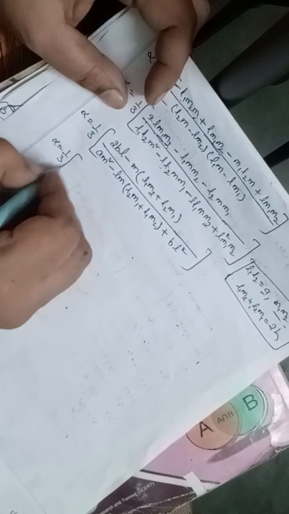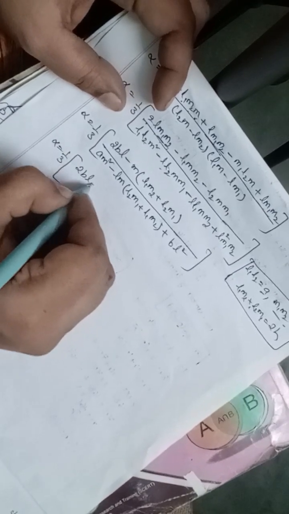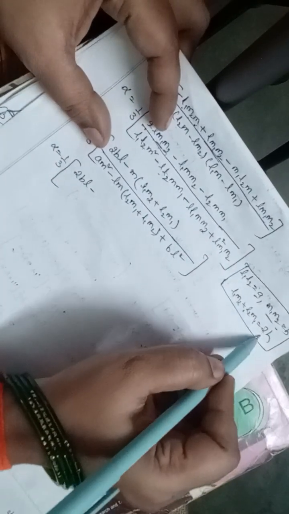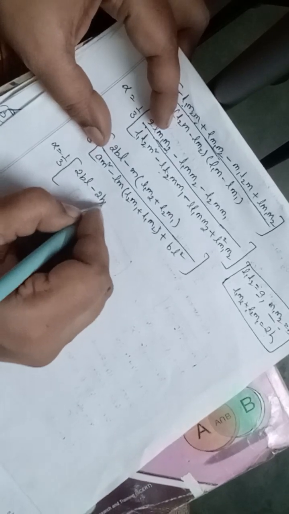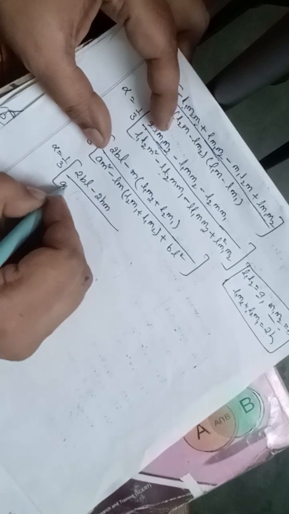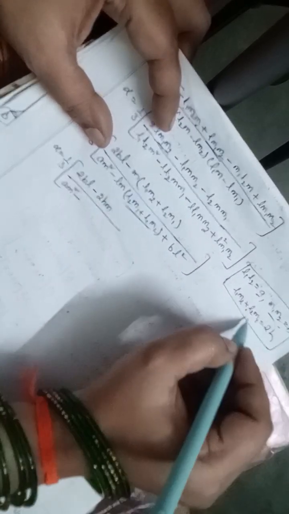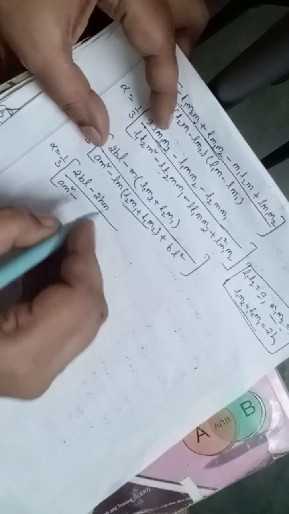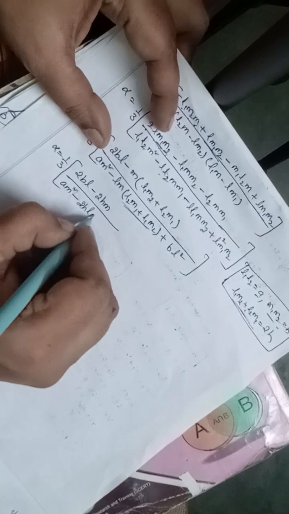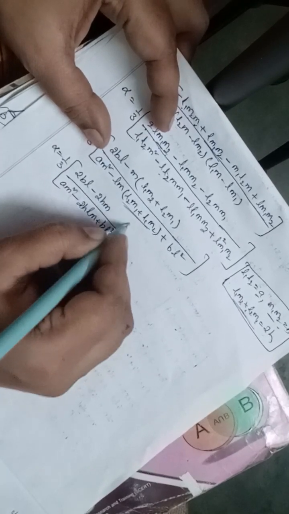So alpha equals 1 by 3 into 2BL minus, L1 m2 plus L2 m1 is nothing but 2H, so 2HM by AM square minus 2HLM plus BL square.